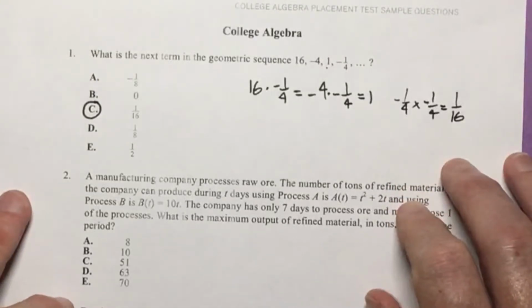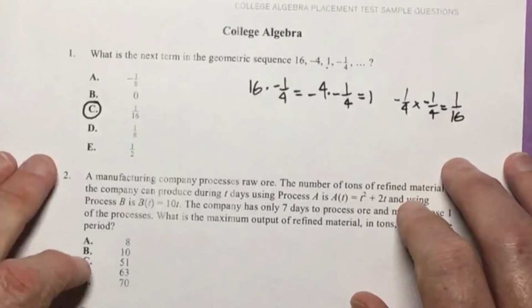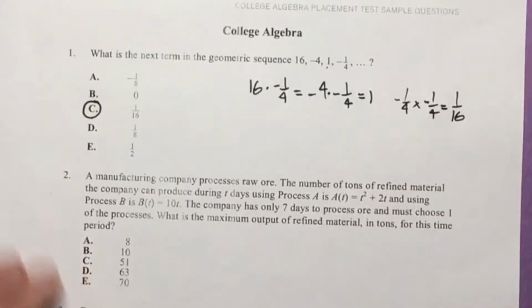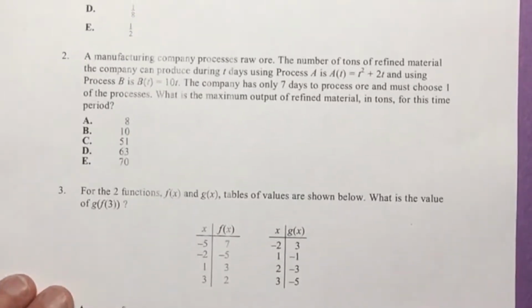Now, I don't recommend you guys do your math in pen like I'm doing here, but I wanted it to show up nice on the video. Yeah, so there's that.